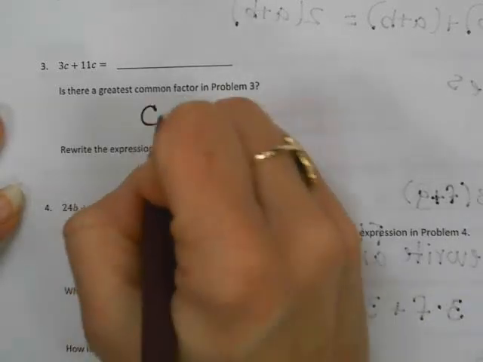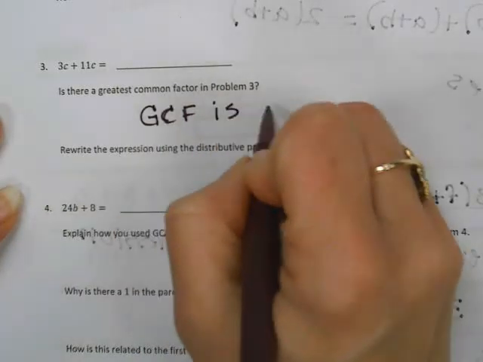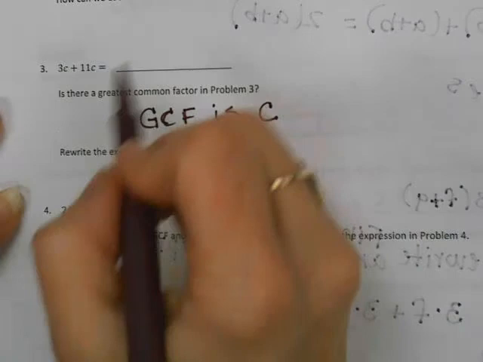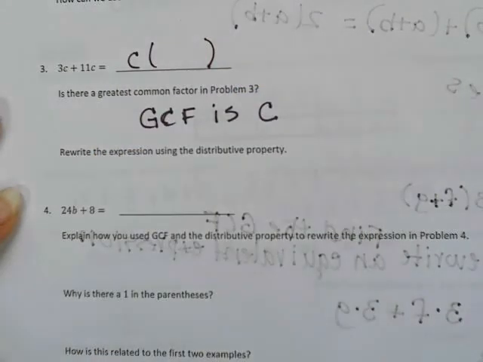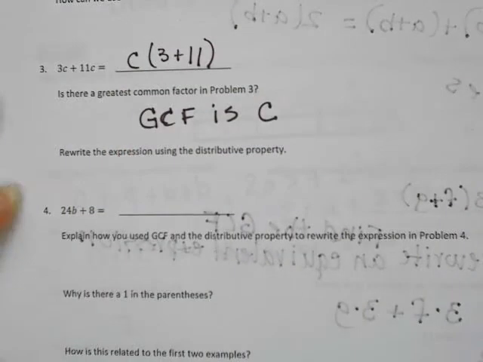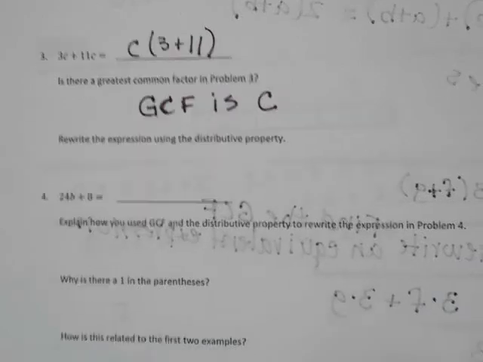So actually, my greatest common factor is the letter C. So I can put the letter C outside the parentheses and then write 3 plus 11 inside the parentheses, because the C is what I'm factoring out. It's the only thing that both of those terms have in common.